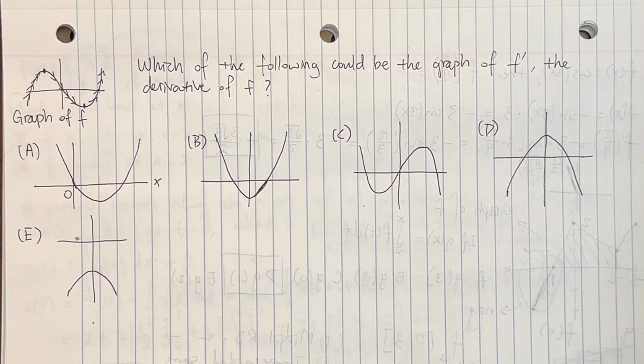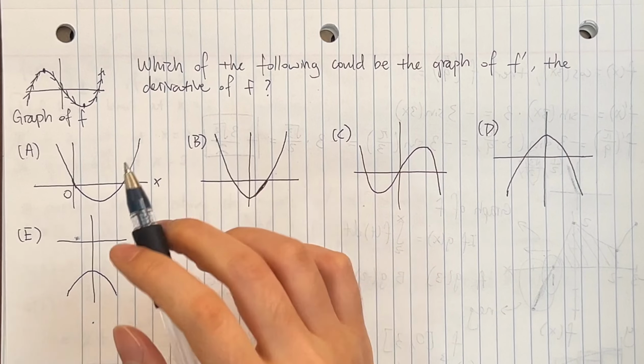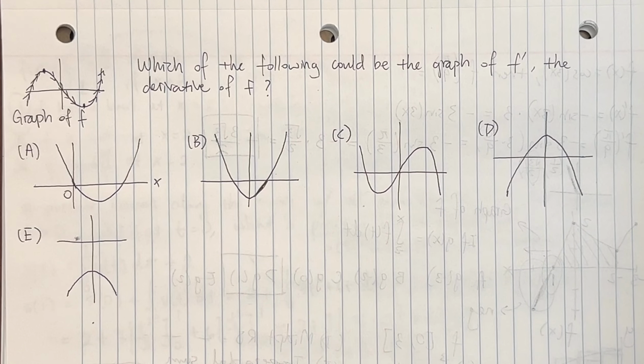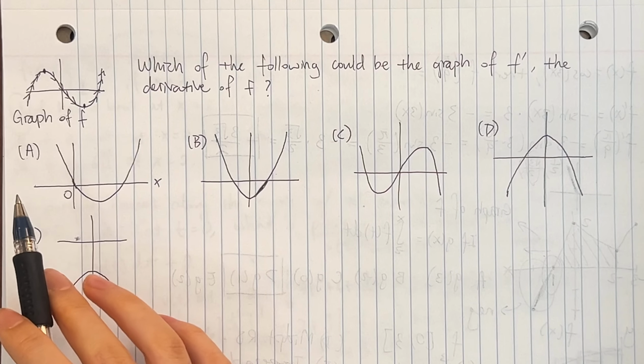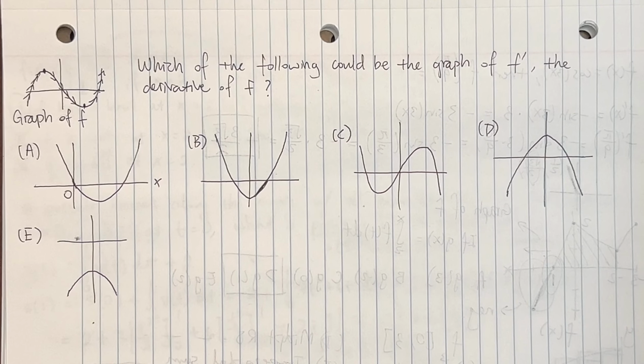So if the question asks us for the derivative of f, it's only asking us one step higher. What we want to identify is, in each section of the original f function, whether the curve is increasing or decreasing. Increasing means f prime is above the x-axis. If it's decreasing, then f prime is below the x-axis. So let's find out which choice matches our expectation.